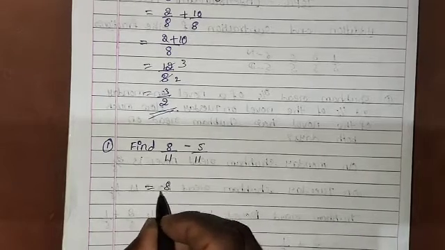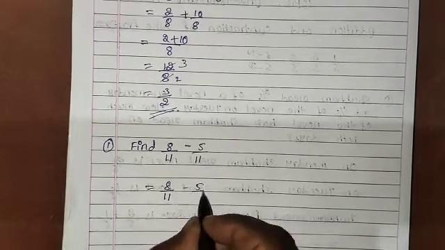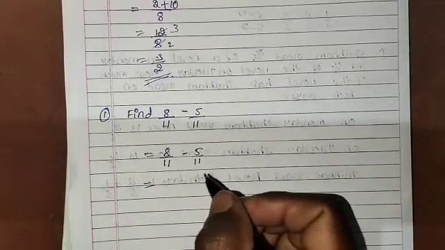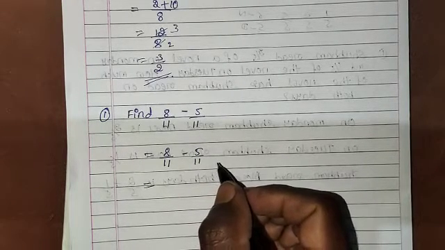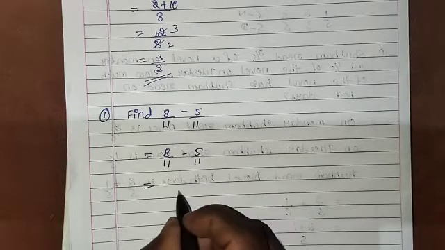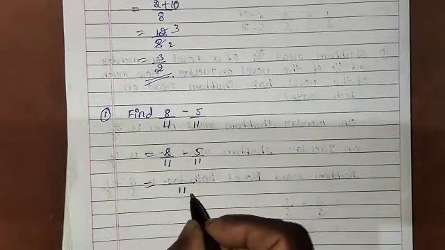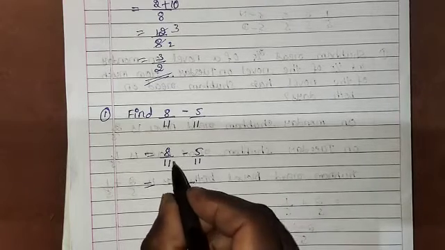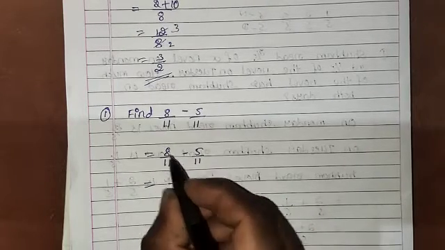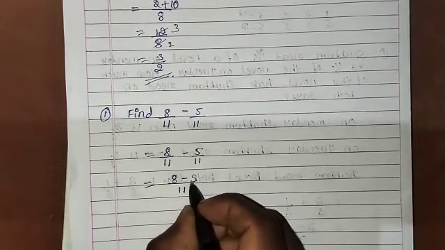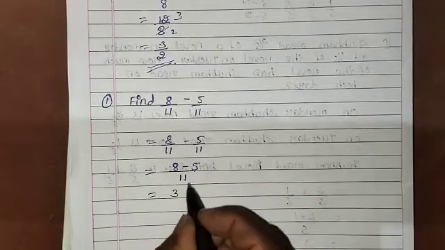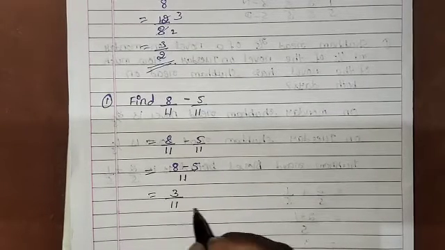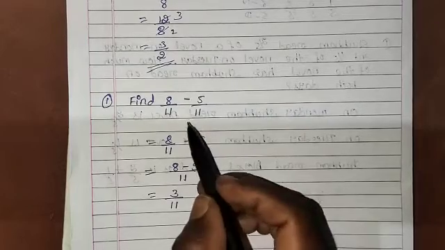Let's see, here we have 8 by 11 minus 5 by 11. Here also the same. When we are adding or subtracting like fractions, which are fractions having the same denominator, the denominator itself is the LCM. So the denominator is the same, so we write 11 as it is. Then we subtract the numerators. Here we have 8, here we have 5. 8 minus 5. Subtracting 5 from 8, we get 3. 3 divided by 11. Thus we subtract the like fractions.